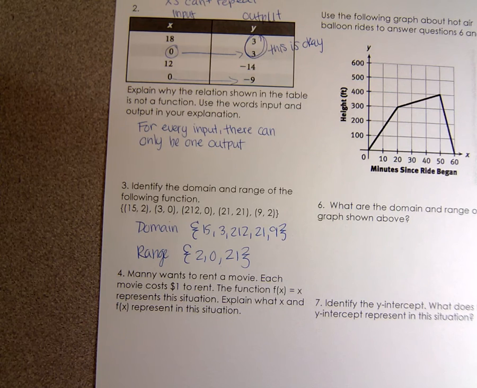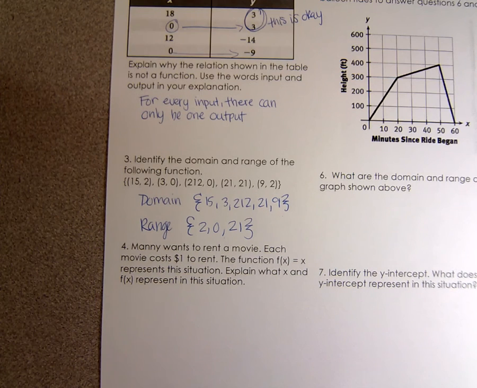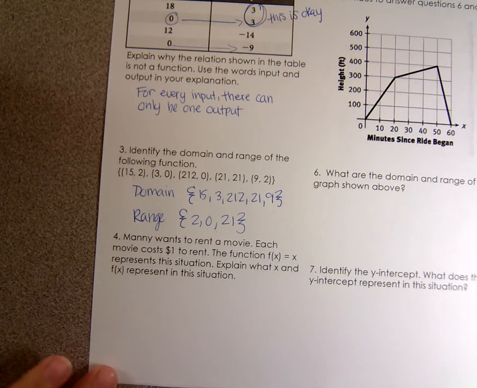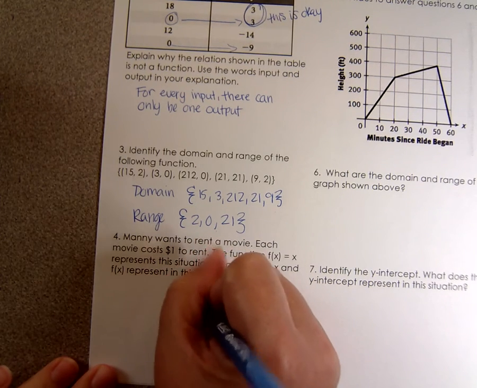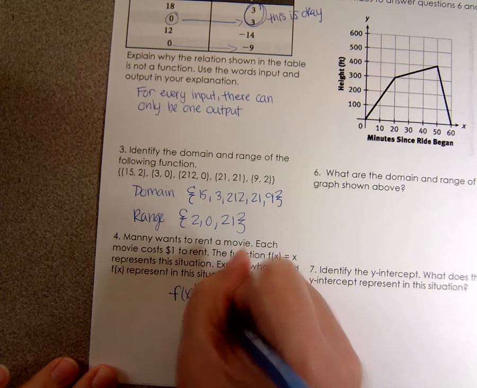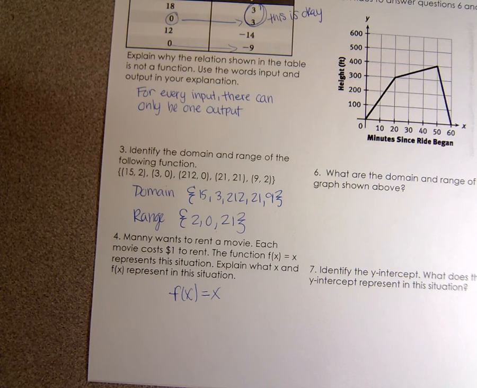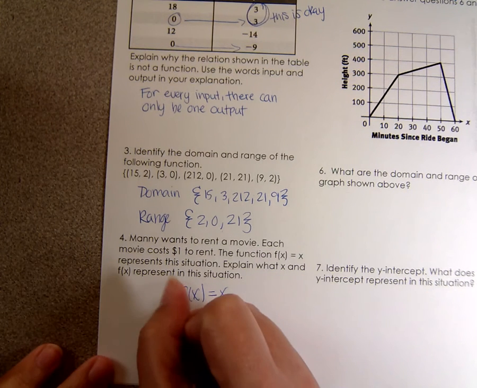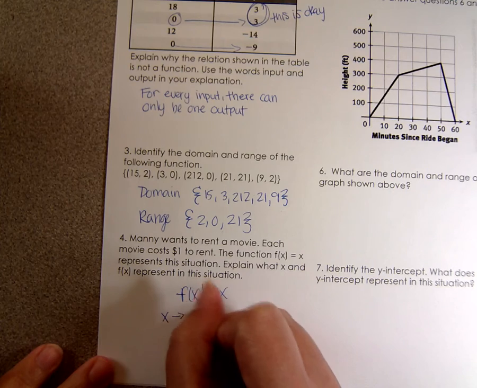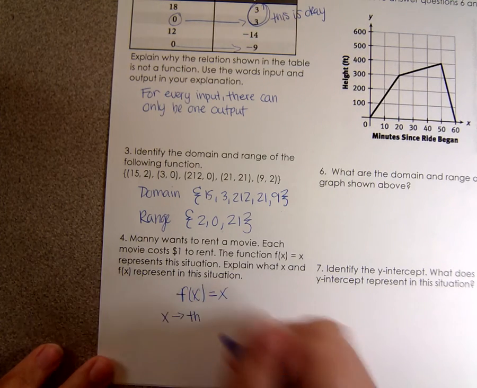Alright, number 4 is where a lot of you seem to be confused. Manny wants to rent a movie. Each movie costs $1 to rent. The function f of x equals x represents the situation. Explain what x and f of x represent in this situation. So first of all, x stands for what? Cam. The amount of movies. The number of movies. X was the number of movies that he rented.